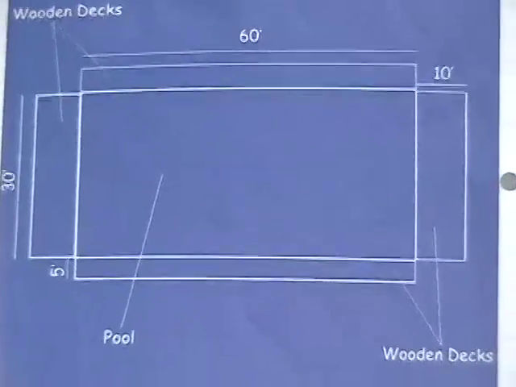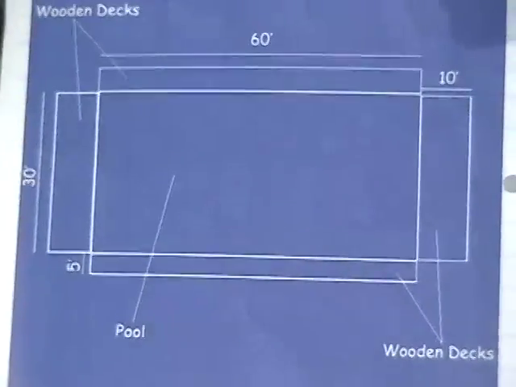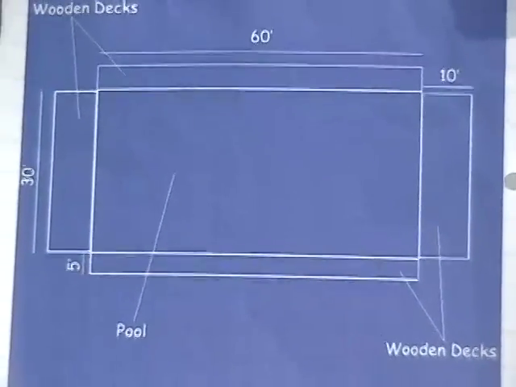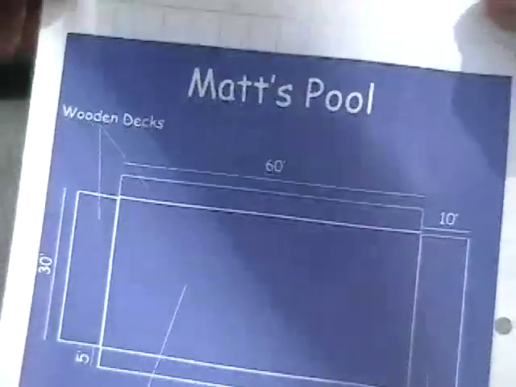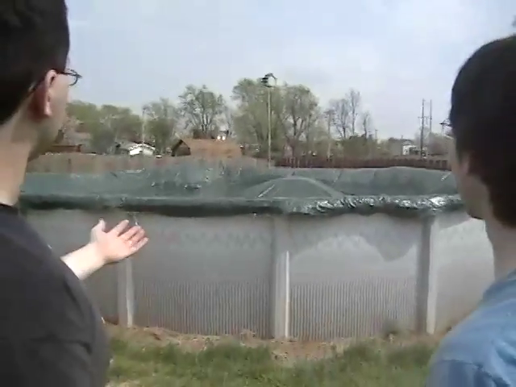A job well done. Yes, it's perfectly designed, with 10-foot decks along the length and 5-foot decks along the width. Beautiful. Indeed.